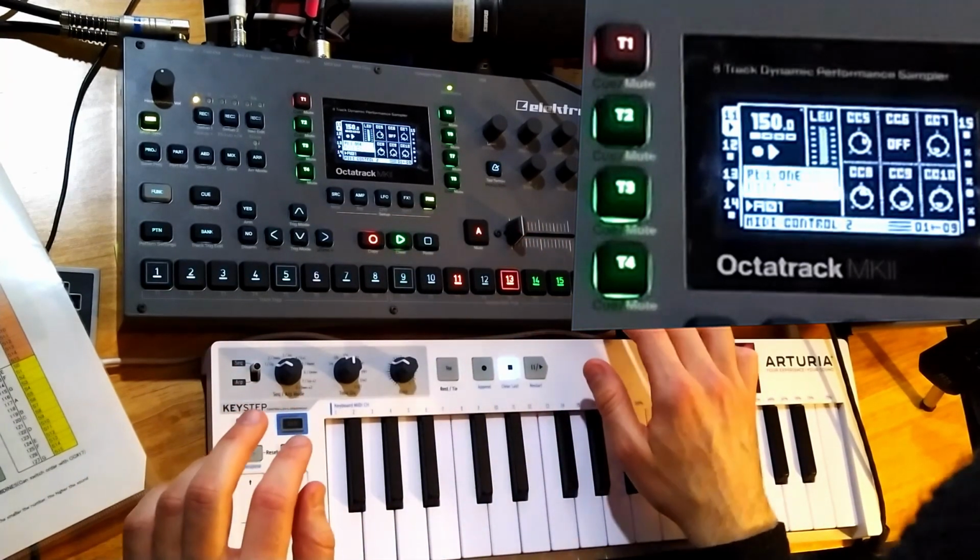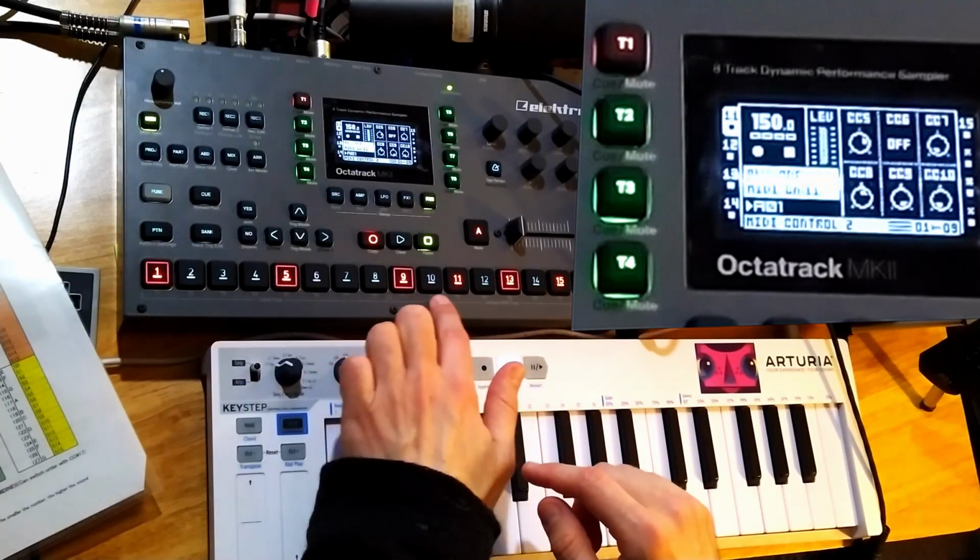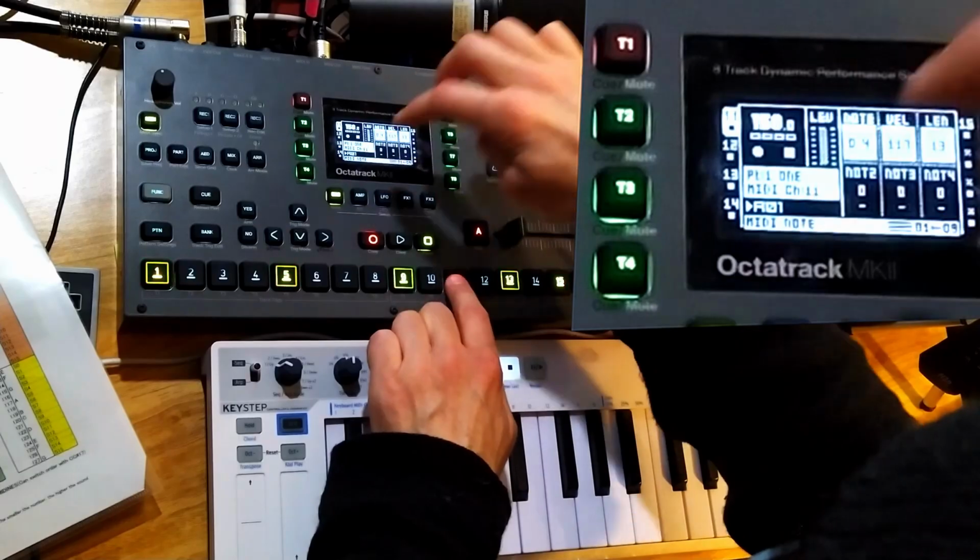That was a bit sloppy. Shit. I can fix these. I think that, which note was that? I think it's right.